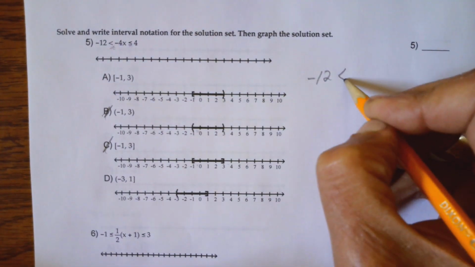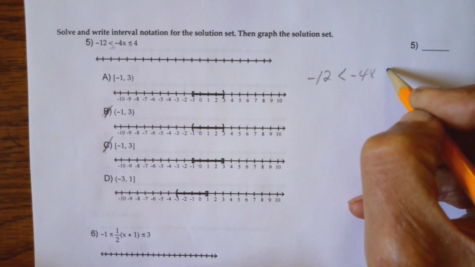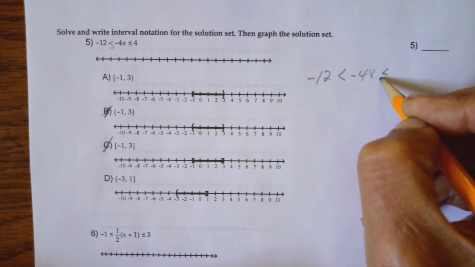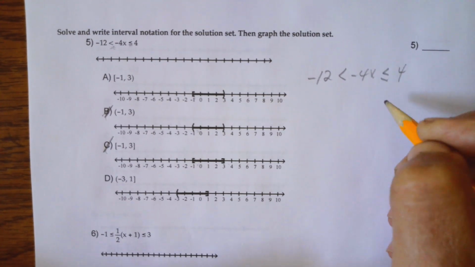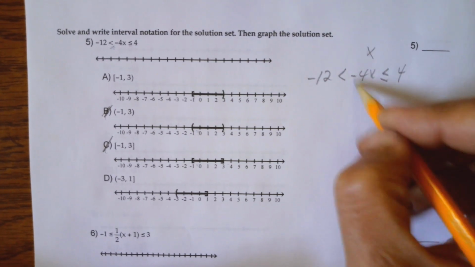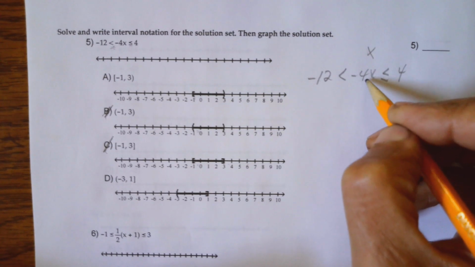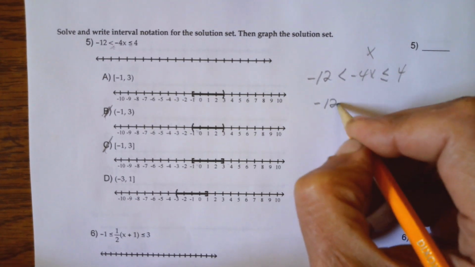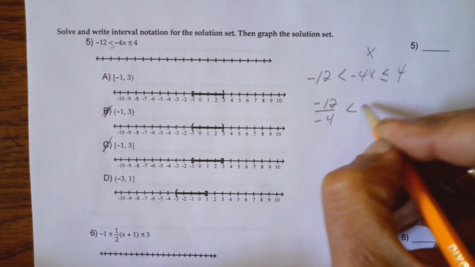Minus 12 less than minus 4x, which in turn is less than or equal to 4. All right. I want to get x by itself in the middle here. So to get x by itself, I'm going to negate multiplication by negative 4. I'm going to divide everything through by negative 4.